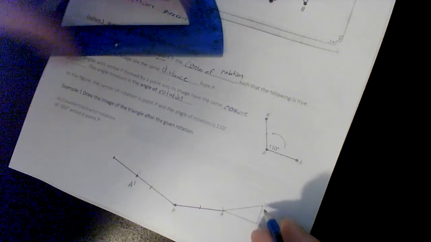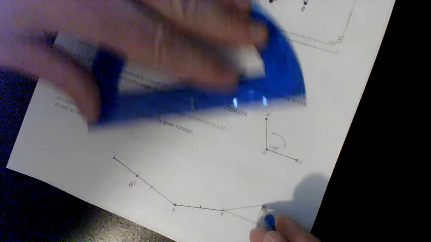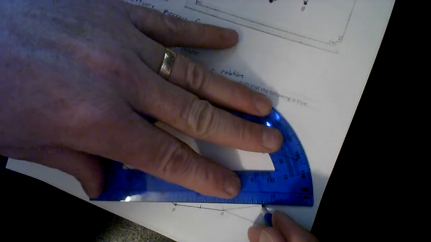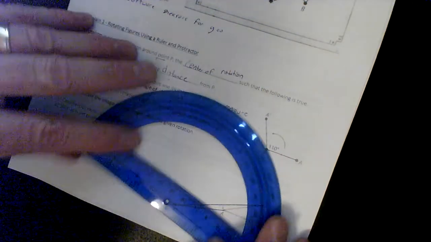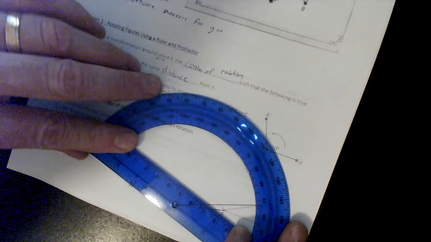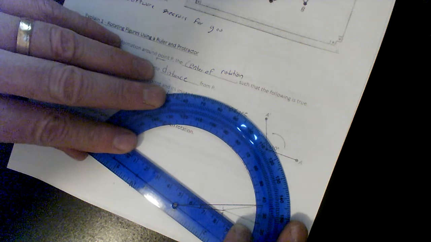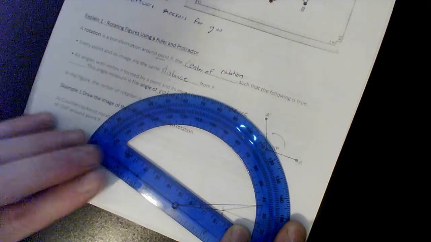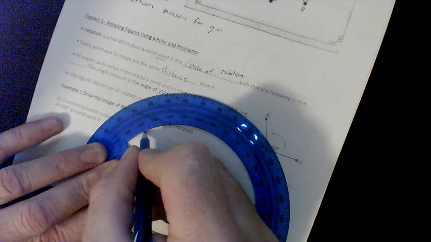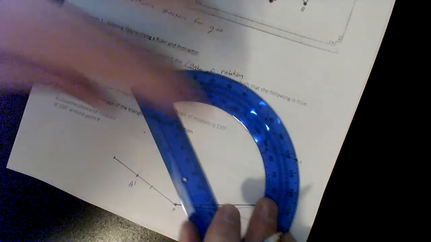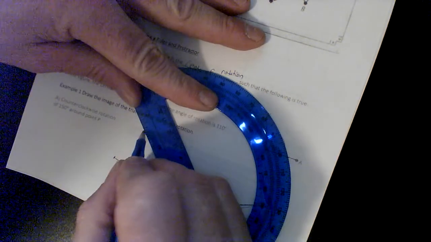Let's do the same thing with C and B. Alright, so I'm going to draw a line to C, to right here. There's C. I'm going to measure 150 with that. So here I go. 150 degrees. Goes to right there. I'm going to draw a line to there.